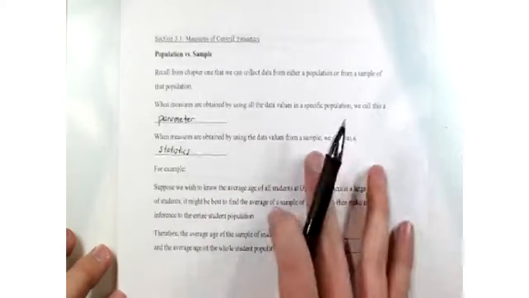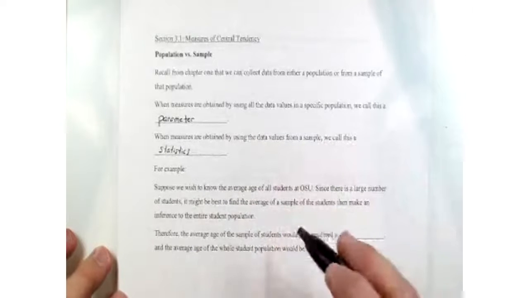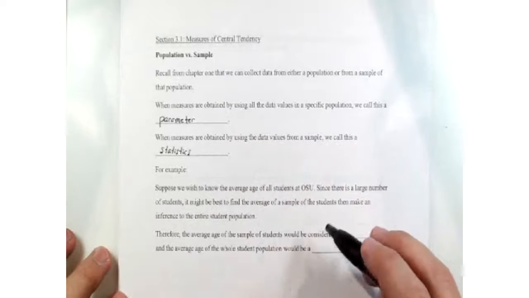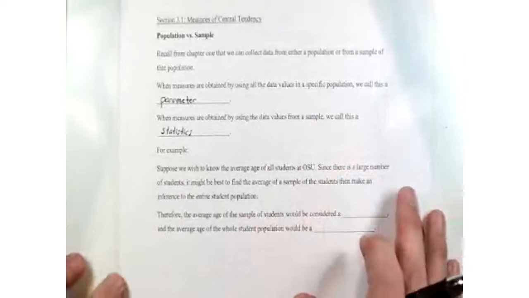Say, for instance, you're taking a sample of individuals at OSU. You don't want to have to talk to whatever it is, 25,000 students we have. You want to take a subset of that because it's going to be easier, and then you can make inferences about the whole population. For example, suppose we wish to know the average age of all OSU students. Since there is a large number of students, it might be best to find the average of a sample of students and then make an inference about the entire population.